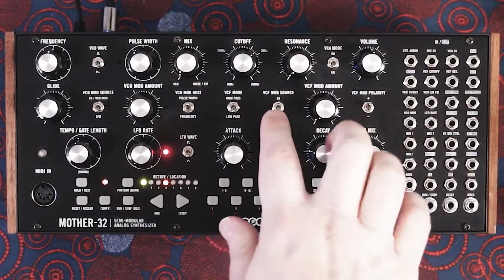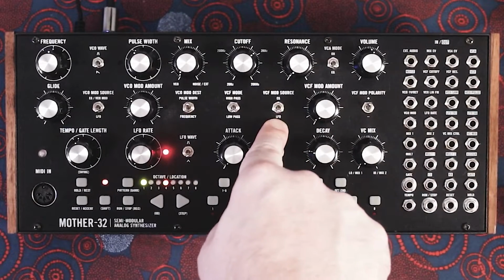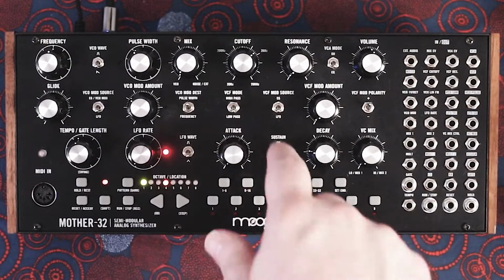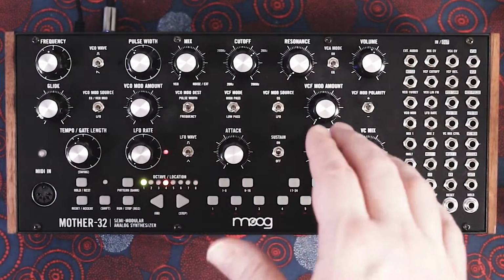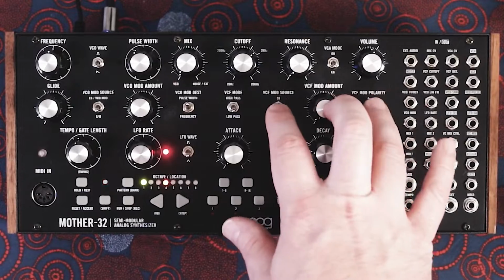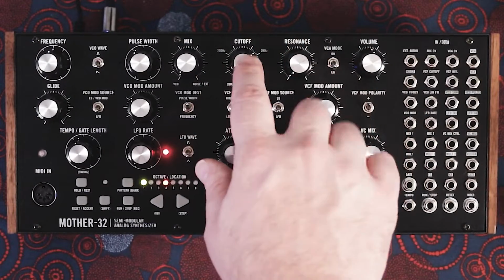In the next video, I'm going to get more into what the LFOs and envelopes look like and some fun things you can do with them. For right now, I just want to show you how these knobs interact with this knob.